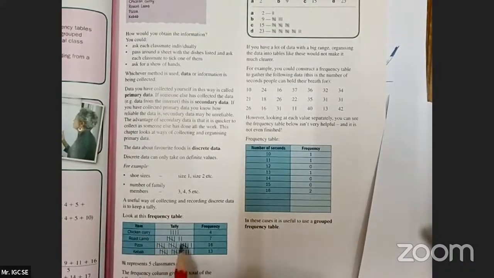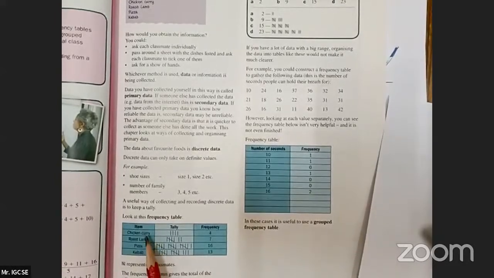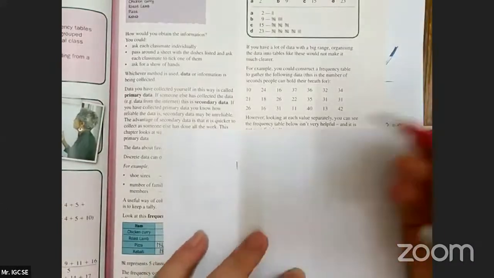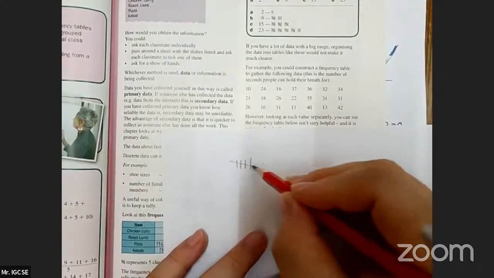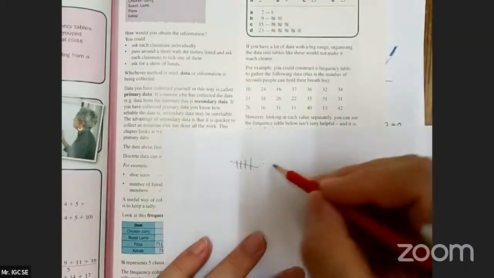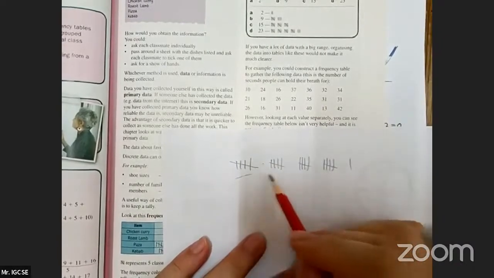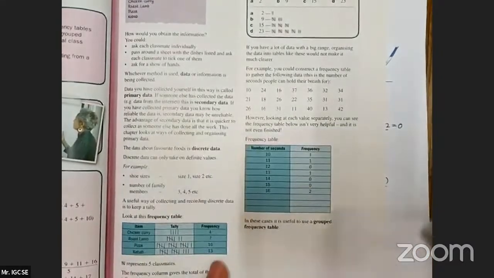So this is another graph, which looks at the favorite food between curry chicken, roasted lamb, pizza, and kebab. If we have the data and we have 1, then we draw it 1, and then we have 2, and then 3, and then 4, and then 5. Can you see? So when you see this one is 5, and then this one is 5, 10, 15, 20, 21. So the frequency will be 21. Then you can write your answer there by the side.